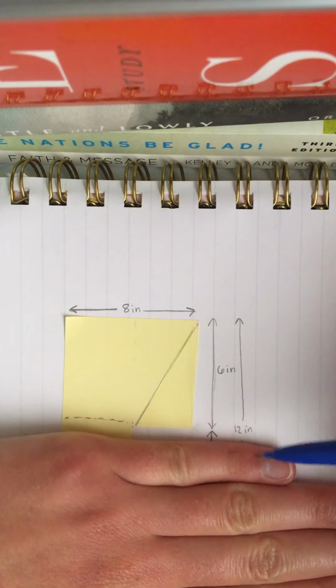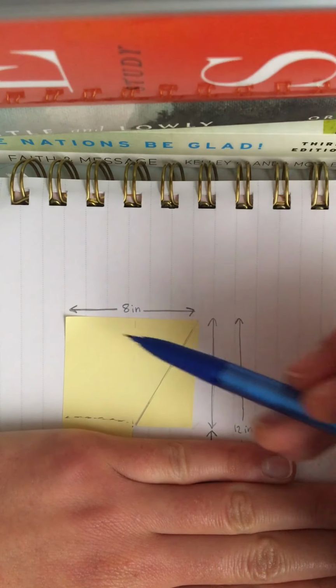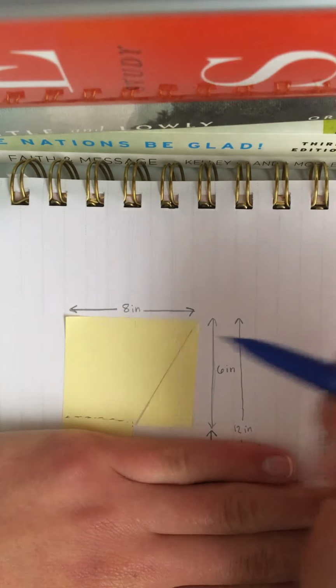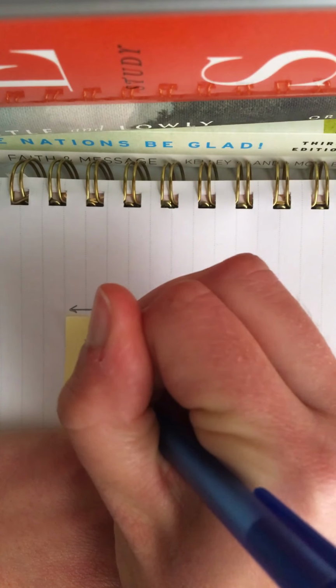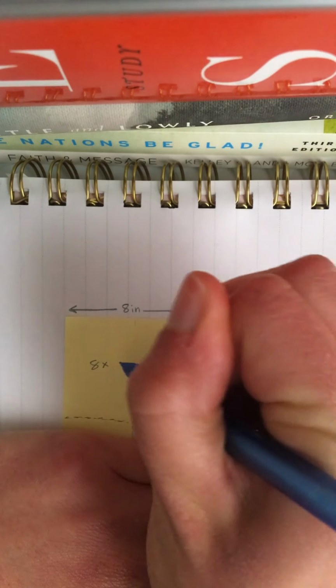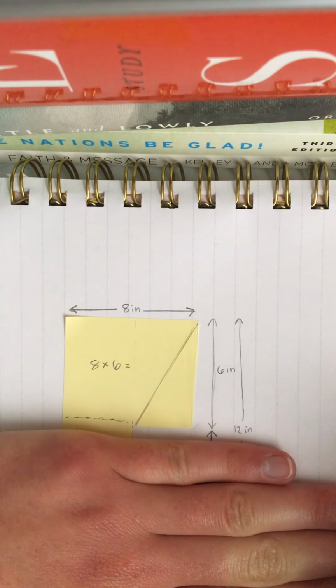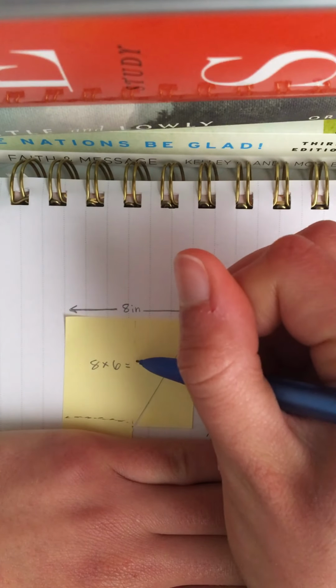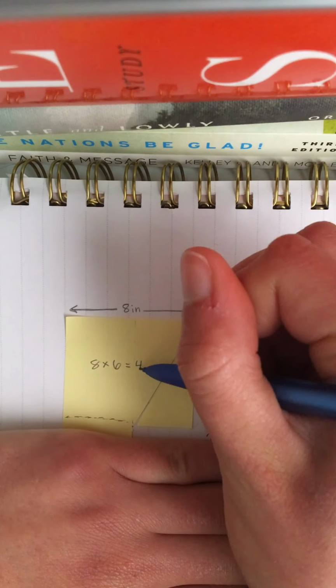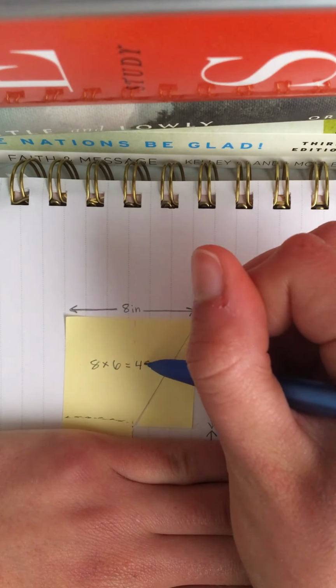And so I know that if I multiply these, I can find the area of this shape. So I'm going to go ahead and do that. I'm going to say 8 times 6 equals 48.